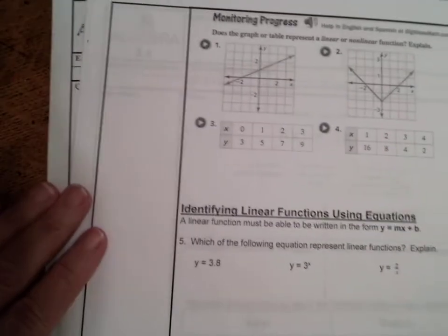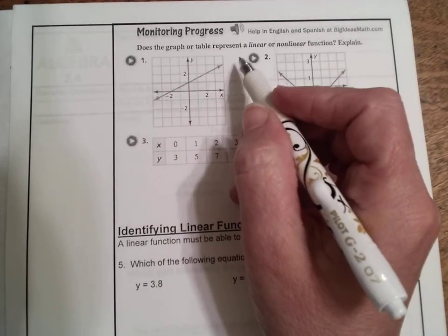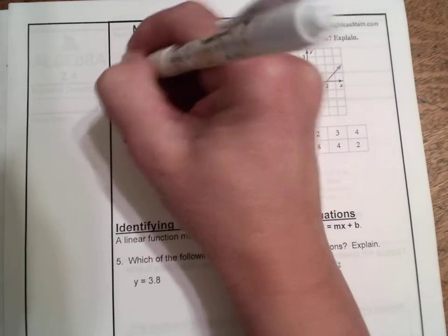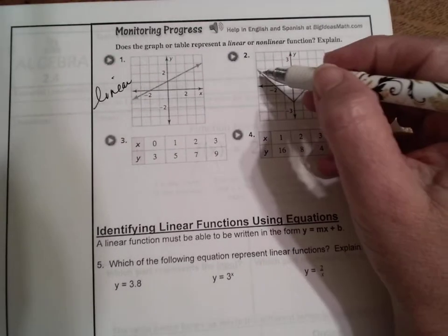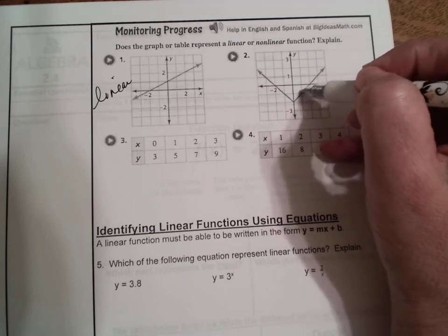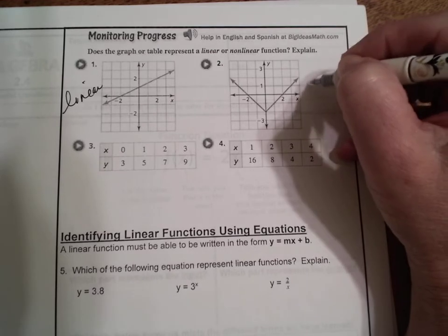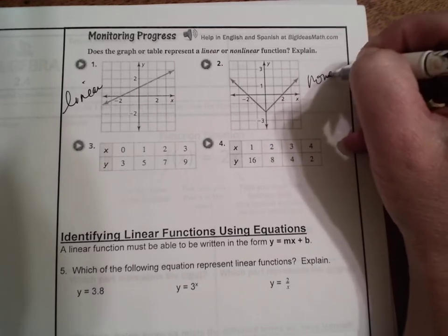Okay, so this is just giving you more practice. Is this a constant rate of change? Yes. So this is linear. Then this one, be careful. I know people are like, oh, it looks like 2 straight lines. But what's happening though, it's going down and then going back up. So it changes direction. So this is non-linear.